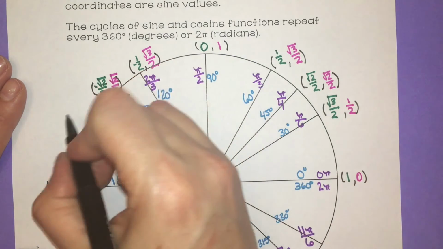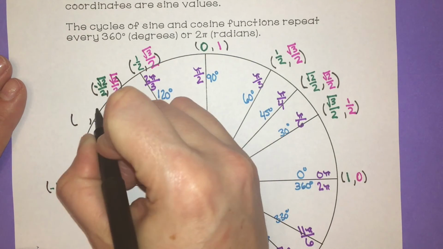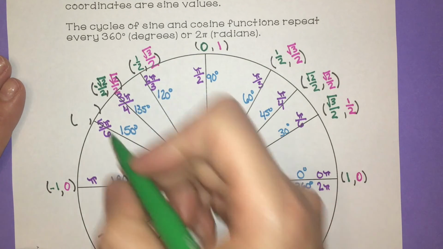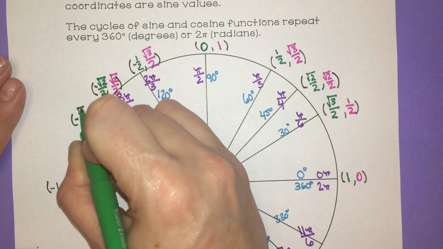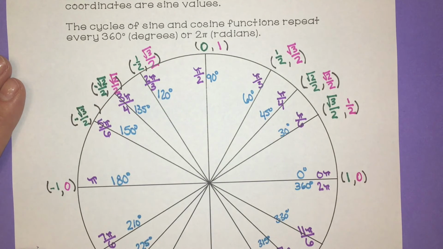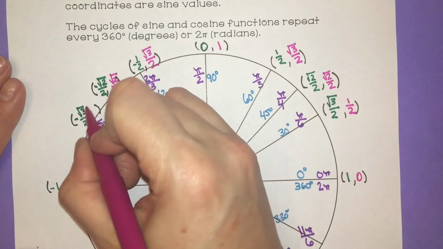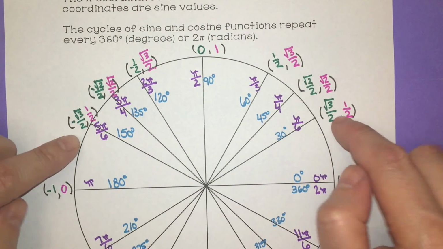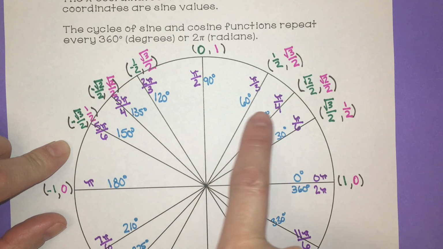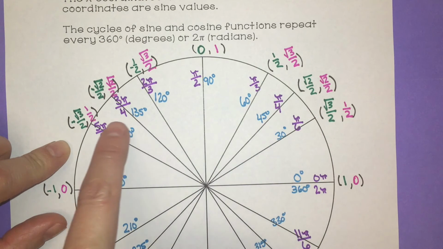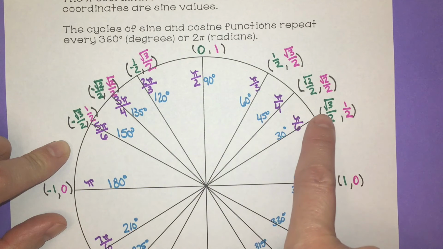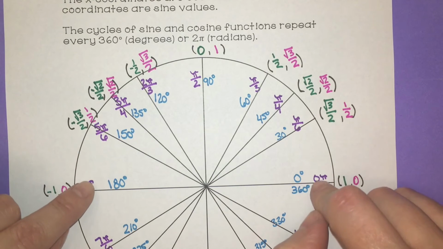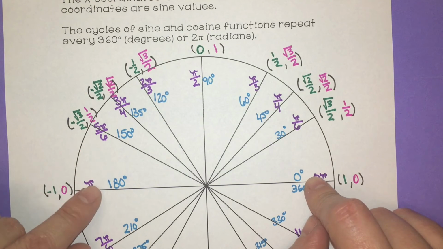Okay, now let's go down to 150 degrees. The x-coordinate is negative square root of 3 over 2. Y-coordinate is 1/2. So hopefully you're able to see a correlation between the two sides, because these would be at the same value up here of y, which is 1/2, and they would also be at the same x value, but one would be positive, one would be negative.